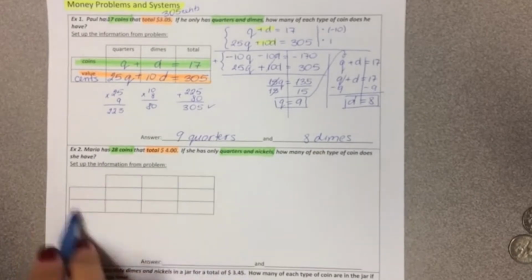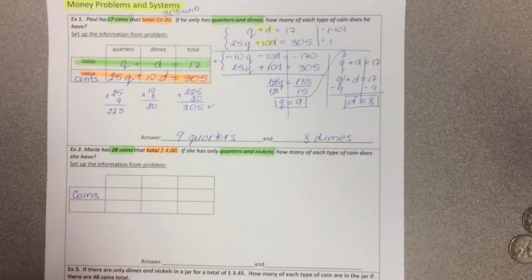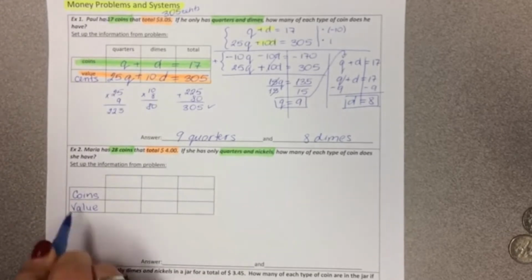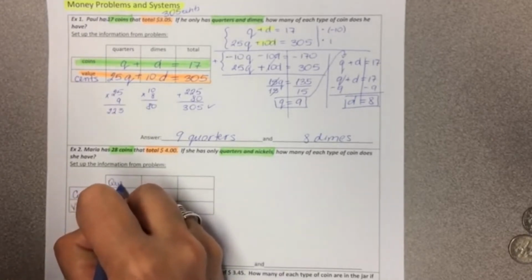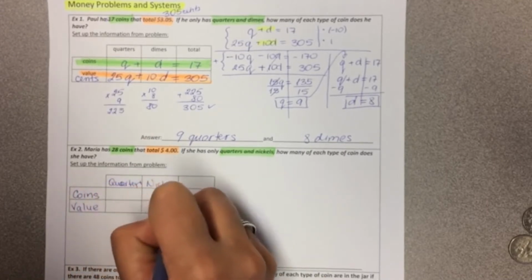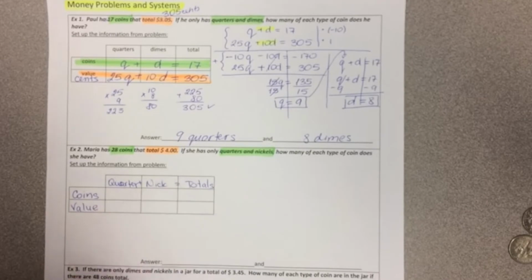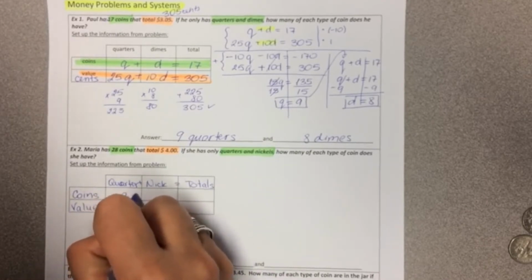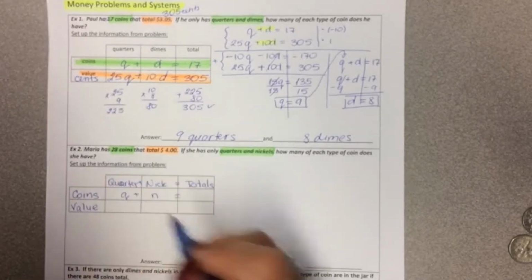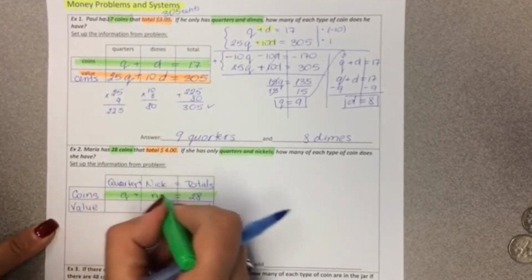So first of all, we're going to set up the information as what coins and how many and what value and how much. So the type of coins that she has is quarters and nickels. For what totals? We can use the variables Q and N because they're two different variables, or we can use X and Y as long as we know which stands for what. And the total is 28 coins. So the coins add up to 28.